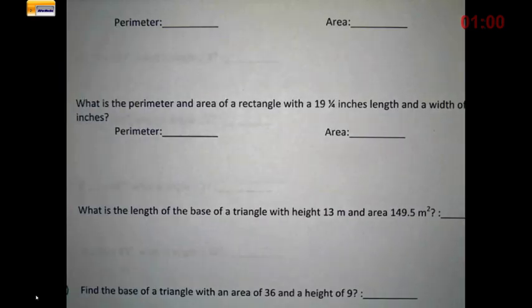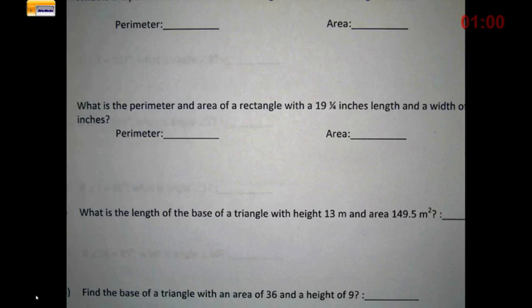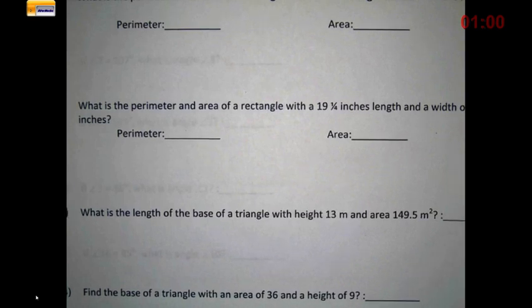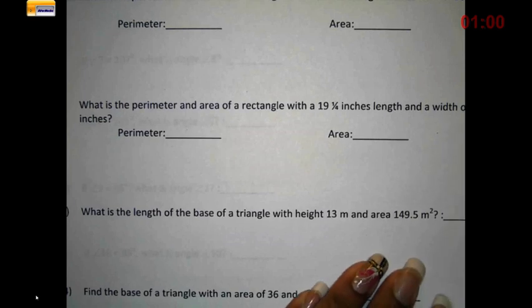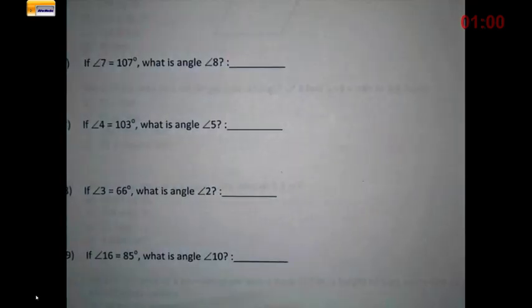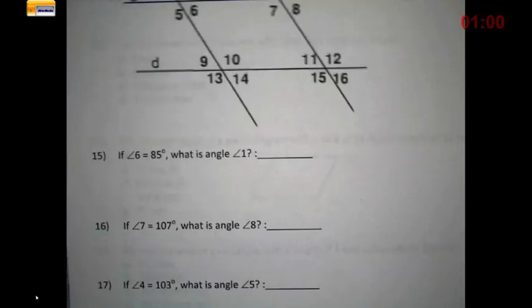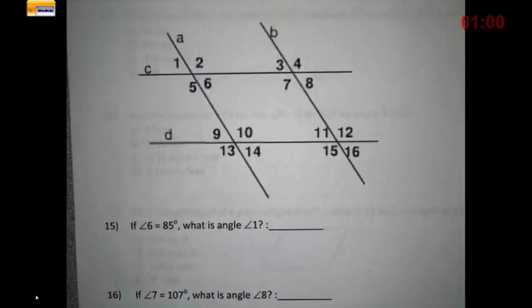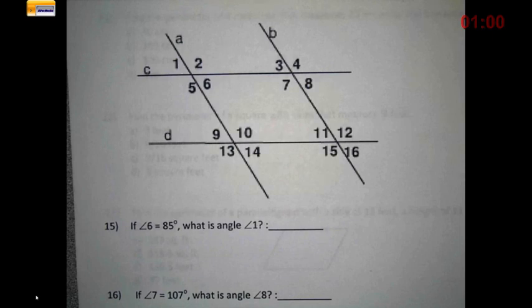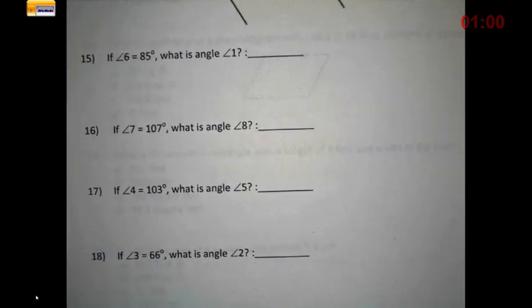See, you got more formulas on page 4 with triangles and rectangles. Page 5 is nothing but transversals, which I know you guys know how to do. All you have to do is use Miss D's zigzag theory, and you'll be fine. And then, let's see what's on page 6.